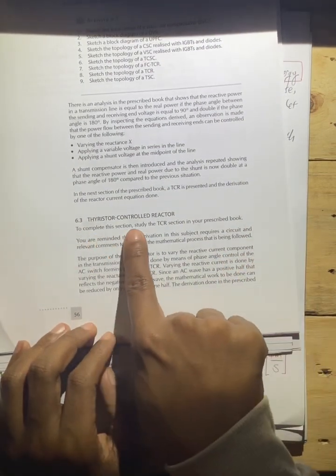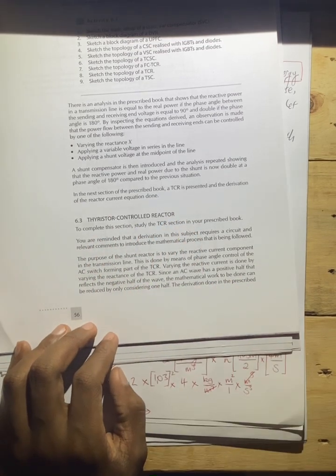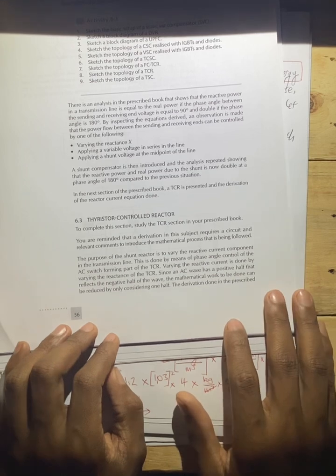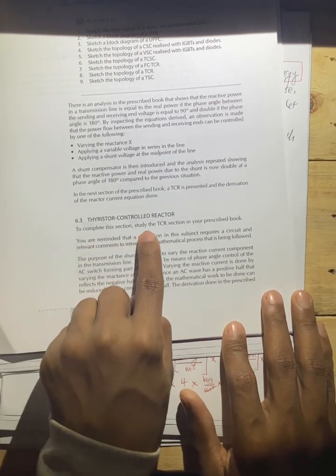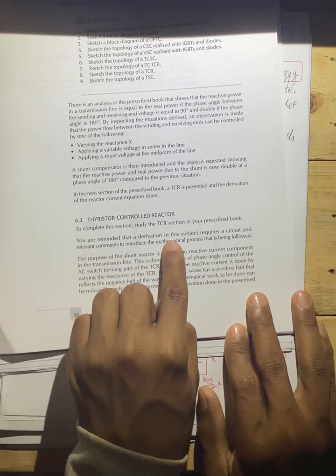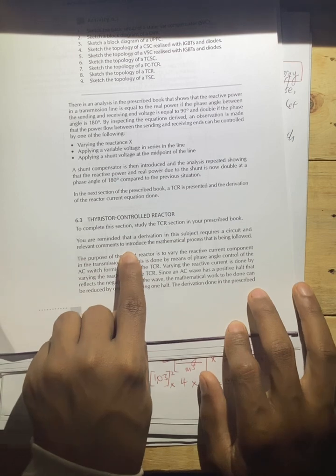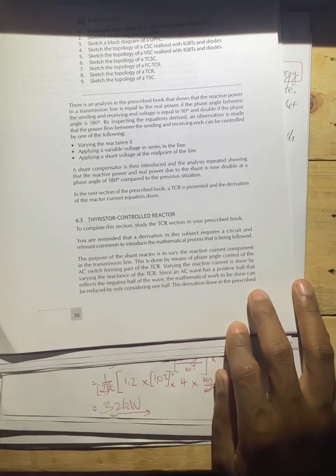It is a thyristor controlled reactor. What is a thyristor controlled reactor? Okay, that's what we are now going to discover here. To complete this section, we should study the TCR section in our prescribed textbooks. We are reminded that a derivation in this subject requires a control circuit and relevant comments to introduce the mathematical process that will be followed.